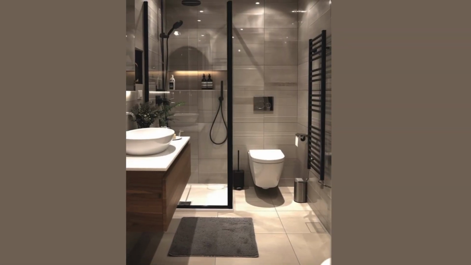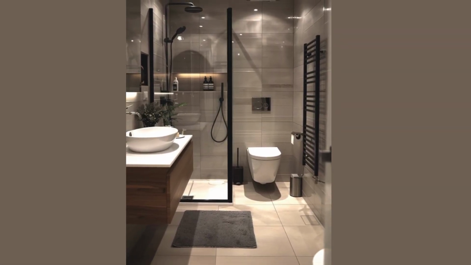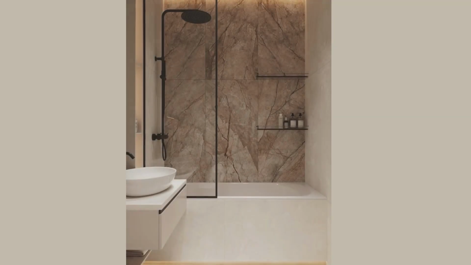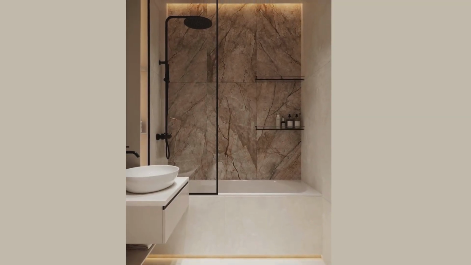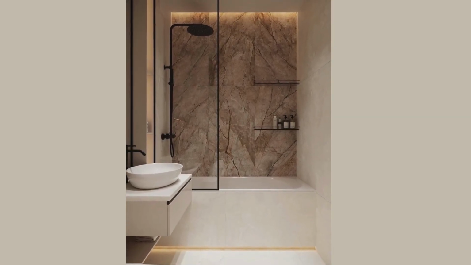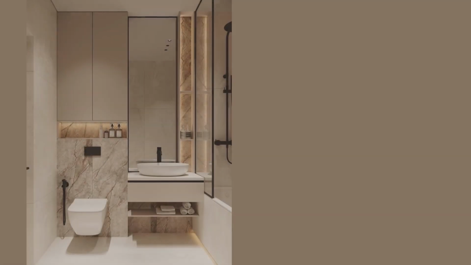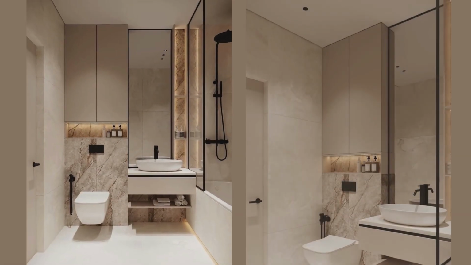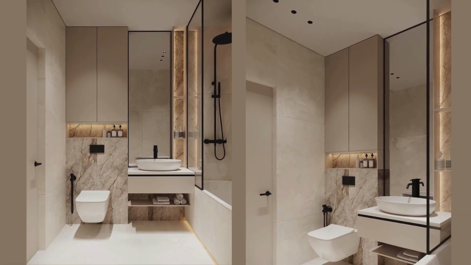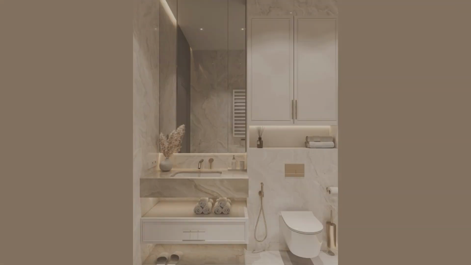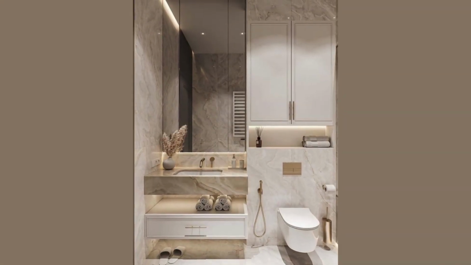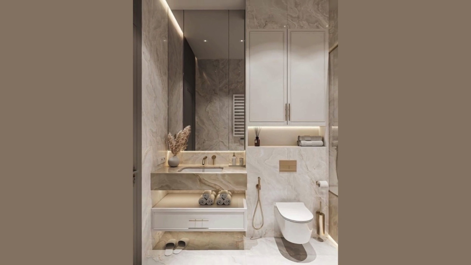Now, for those of you with really limited space, let's go over some clever tiny bathroom design ideas and mini bathroom design ideas. Use wall-mounted toilets, floating sinks, and built-in niches for storage. These are perfect for a mini bathroom design or even a mini toilet design in a guest room or under the stairs.